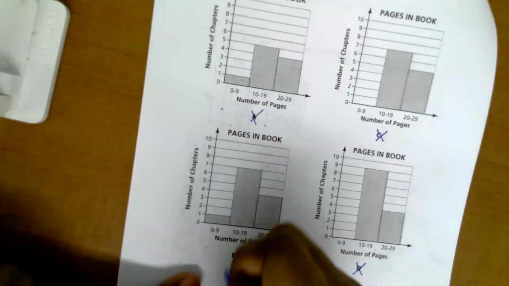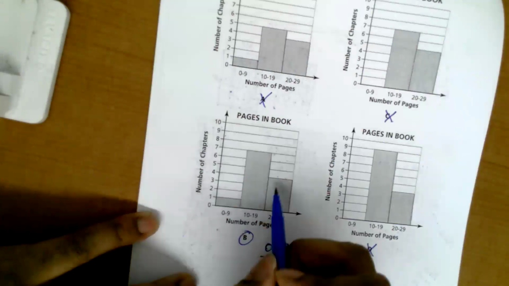This one has 9, so it can't be that. So your answer is B. But if you want to double check between 20 and 29, there's 1, 2, 3, 4. Yep, and that's correct because between 20 and 29, there are 4 chapters. So the answer is B.